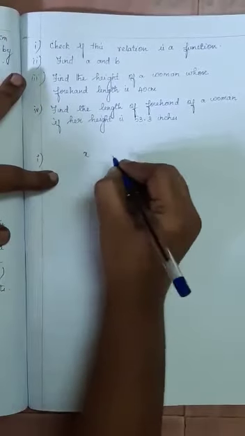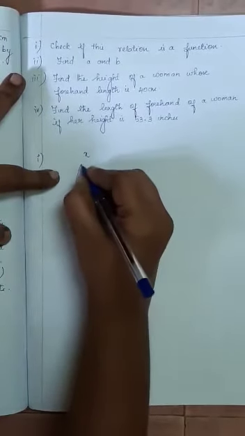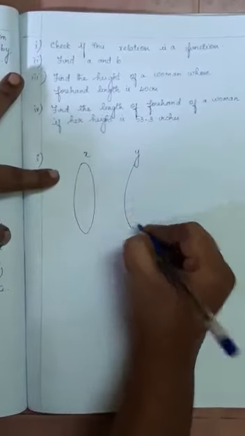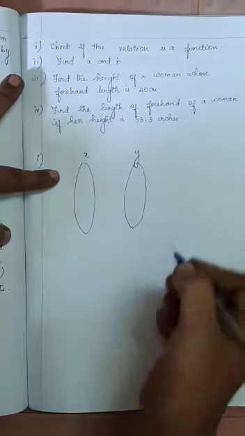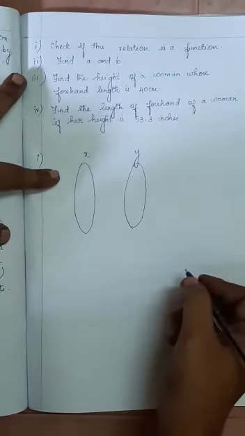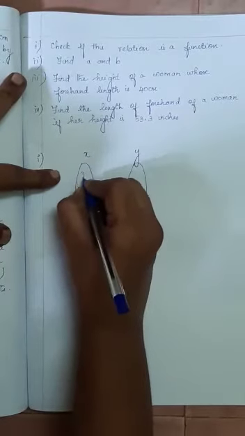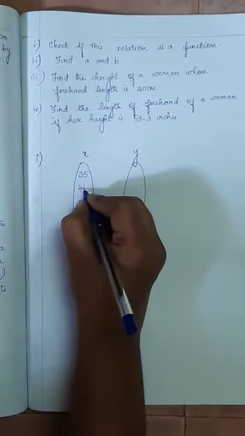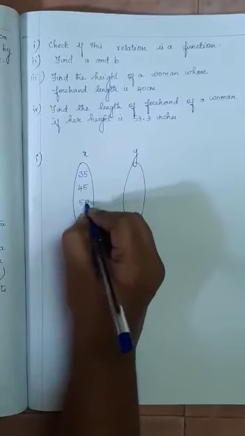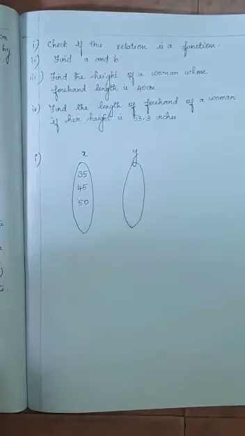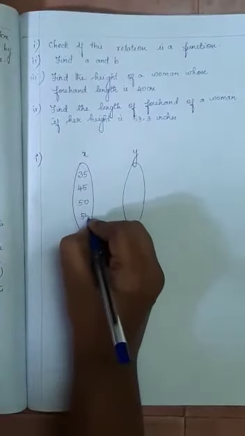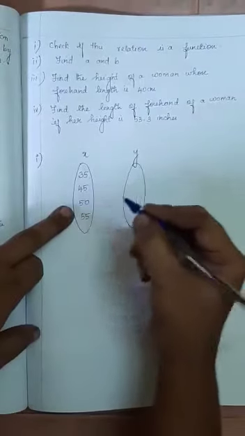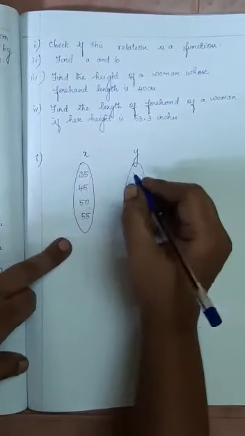I am going to express this in an arrow diagram. So I have already told you, whenever you are going to check whether it is a function or not, you always express that in an arrow diagram so that you can easily find out whether it is a function or not. So under the value of x, I am going to write down all the values: 35, 45, 50, and 55. Okay, sorry, made a mistake in the question. So 35, 45, 50 and 55.